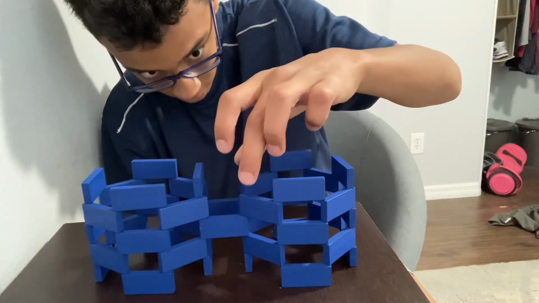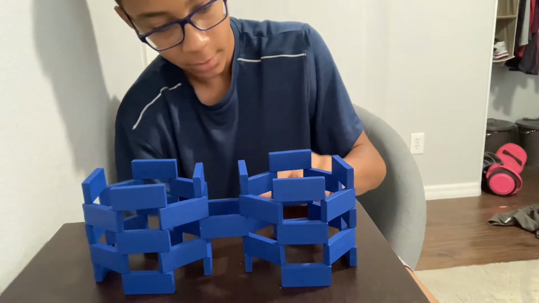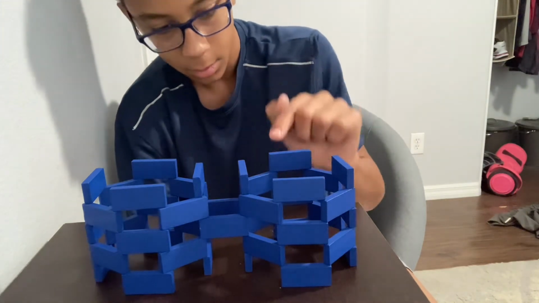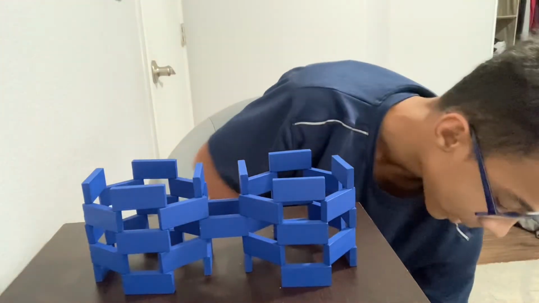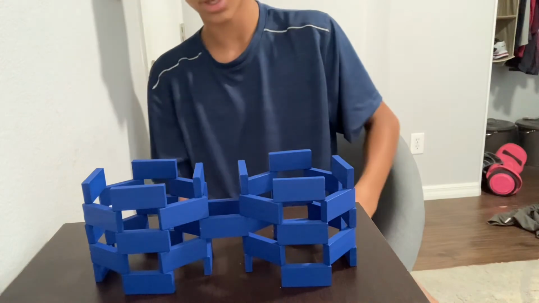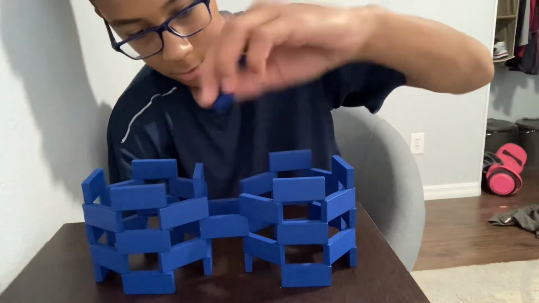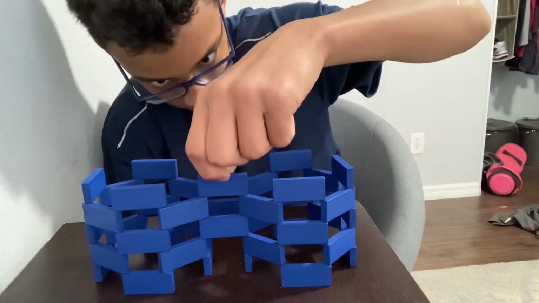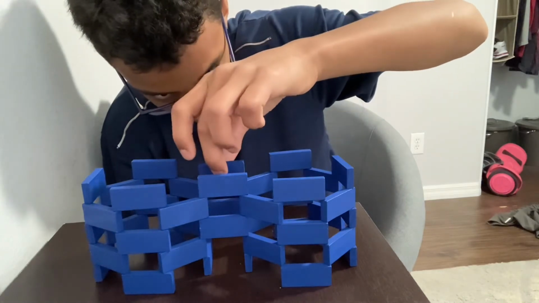Okay, so first, second, third, fourth, fifth. Oh, so we're at 5 layers. So we're about to build our last layer, so we have to do our node connection. What am I doing? Sorry guys, I messed up. My brain wasn't working.